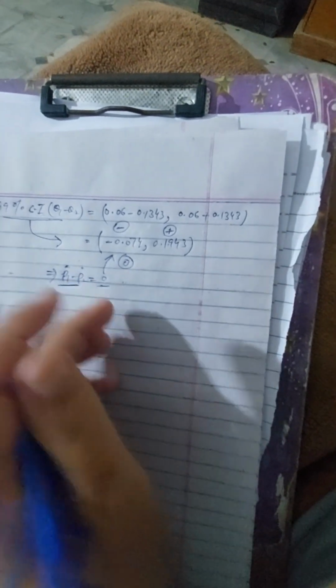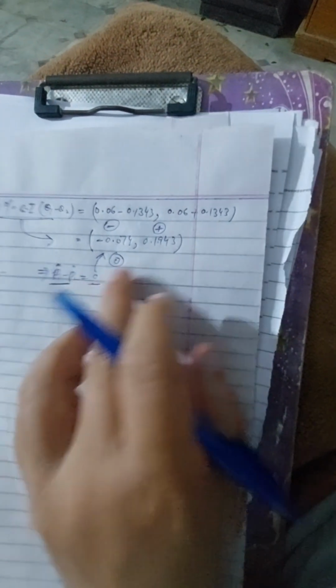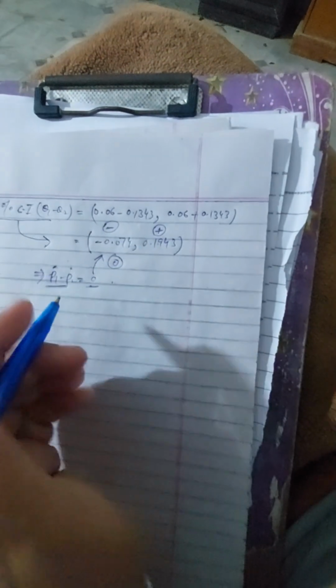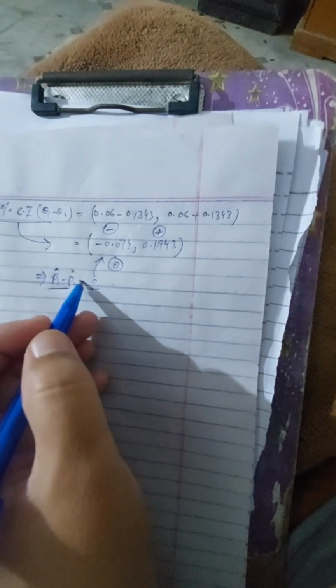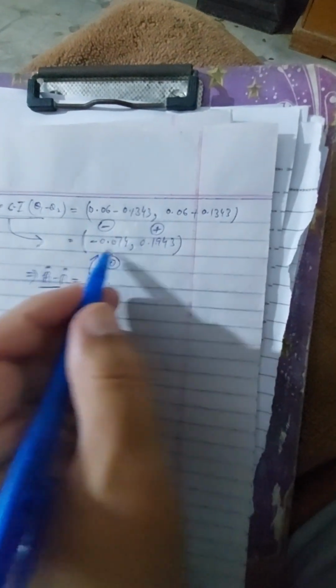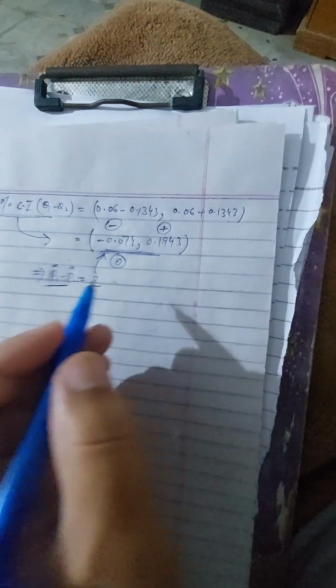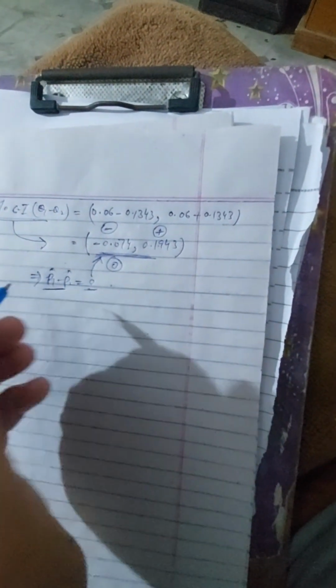When the difference is 0 in the real population proportions, it means that these two proportions are not significantly different.